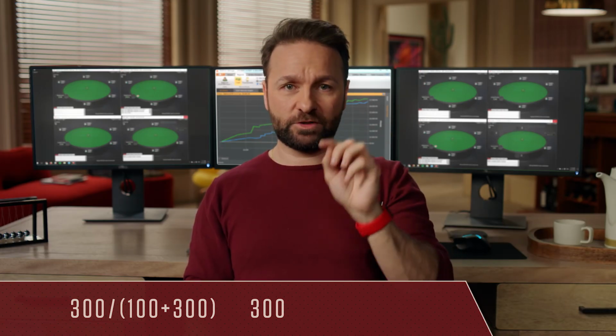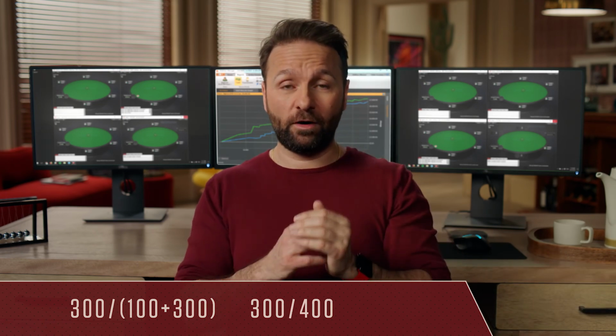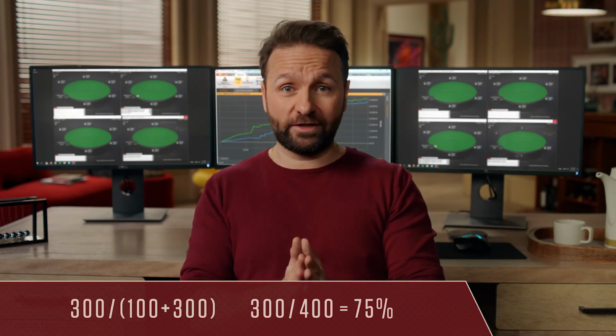Now let's take a look at another situation. Let's say there's 100 in the pot, but your opponent bets 300 this time. So what should your fold frequency be in this case? Okay? So we have the 300 up top, and then down low we have the pot plus bet, which is 300 plus 100. So that's 300 over 400, breaks down to 3 over 4, which we know breaks down to 75%. So you should be folding to a bet size that big 75% of the time.